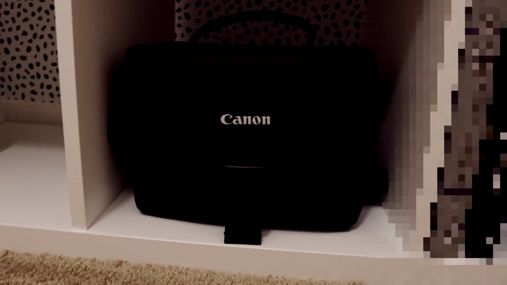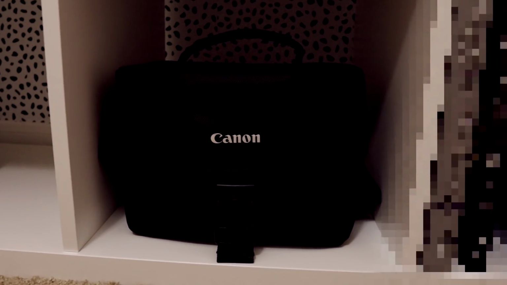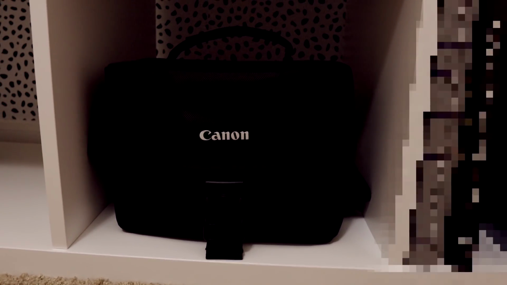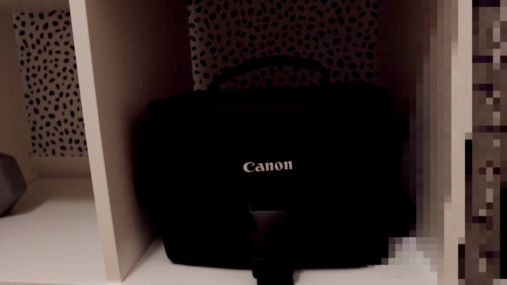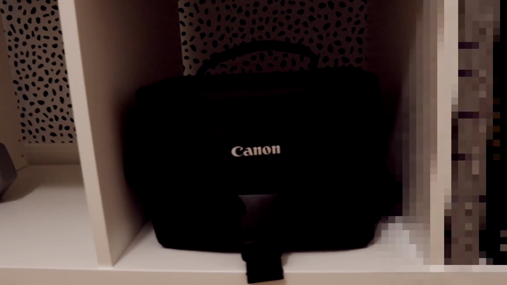Then moving into the second to last cube, I have just my camera bag. I do have a few random little things, lens caps and stuff in this bag, but mainly that is just to hold my camera, and I just stuck that there.